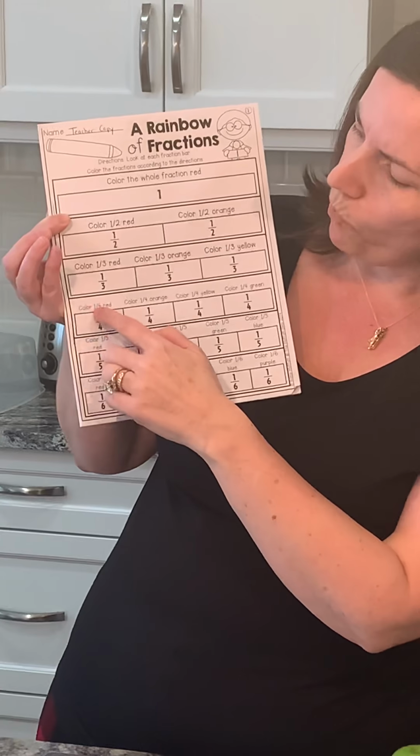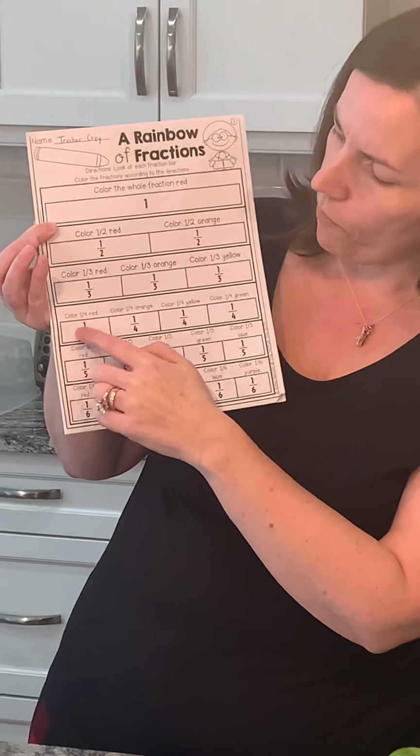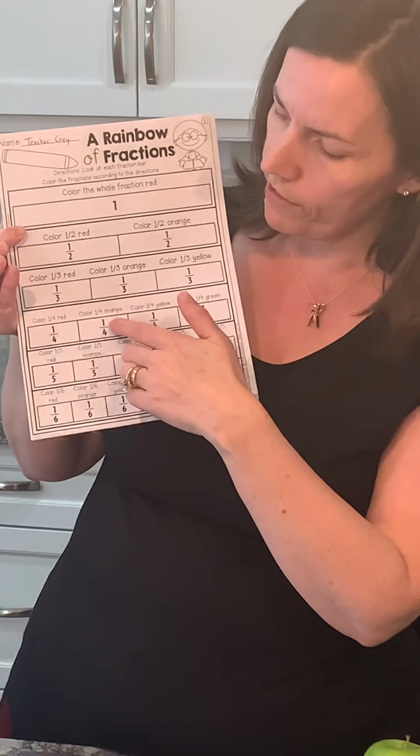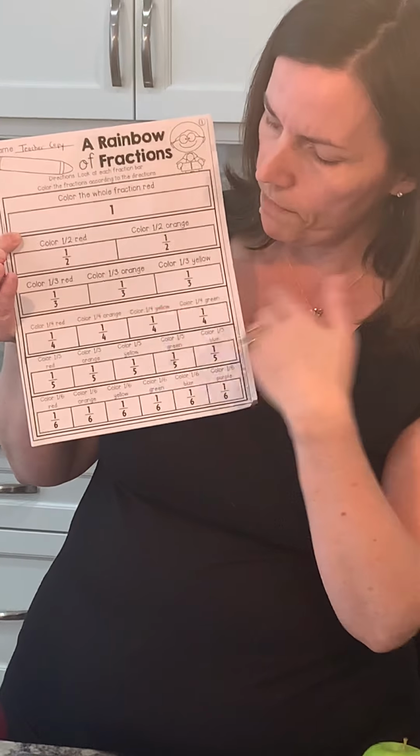Next one, color 1 out of 4 red. You got 1, 2, 3, 4 bars. You're only going to color 1 of these bars. And I don't care which bar you color. You can color the first one or the second one or the third one, but you're only going to color 1 out of 4 of them. And then it continues. Then you go to page 2.